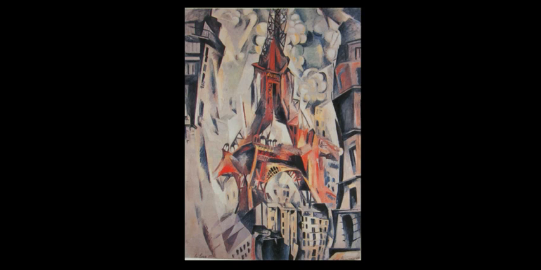Our eye is looking up and across from adjacent buildings. Delaunay is interested in not what we see, but rather our experience of the tower from the height. And he shows this in geometric shapes, which are repeated to create a compelling rhythm in motion.